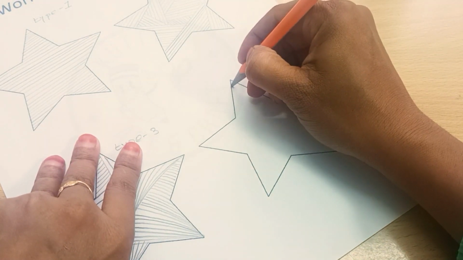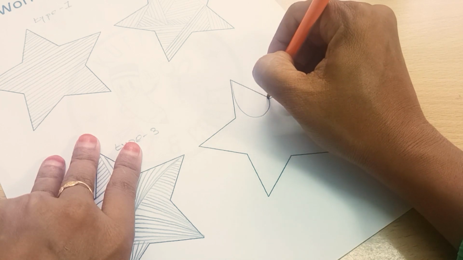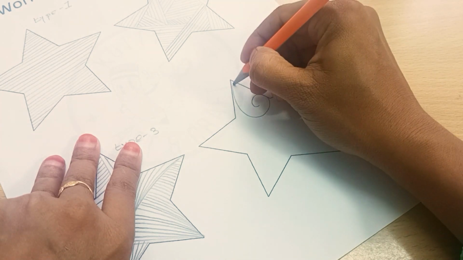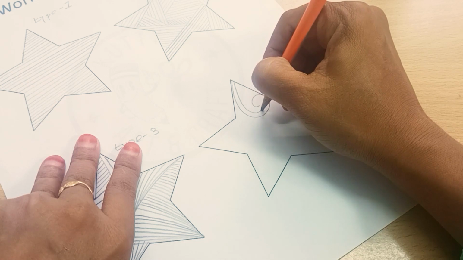Type 4. Curve lines. Using some curved lines or loops to fill the object.